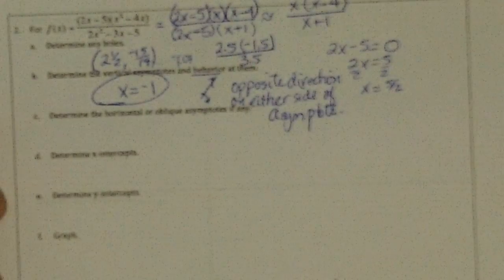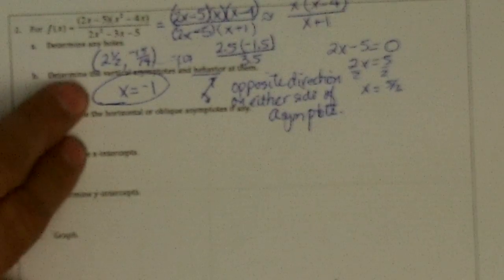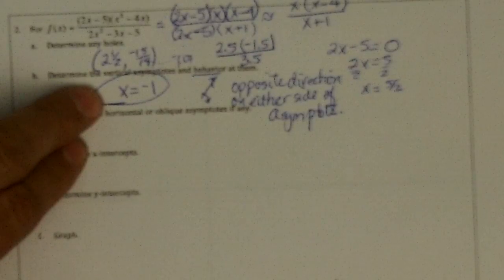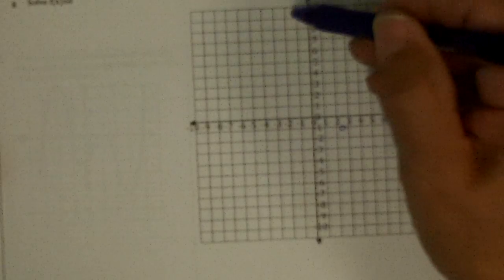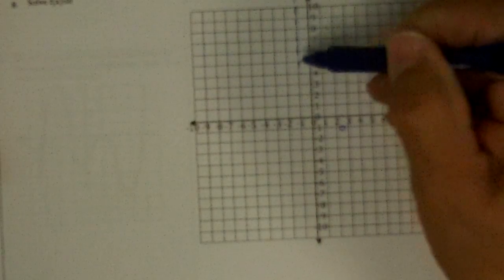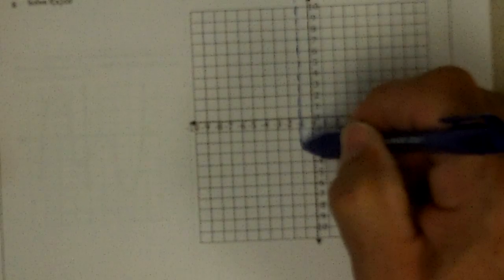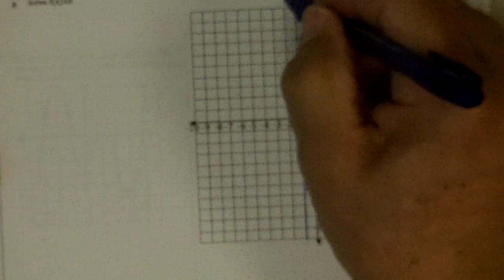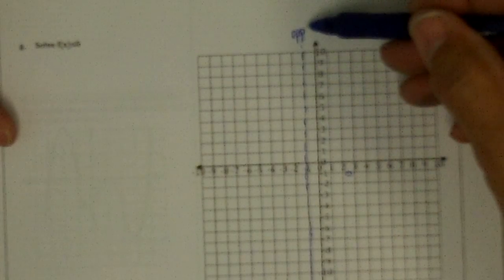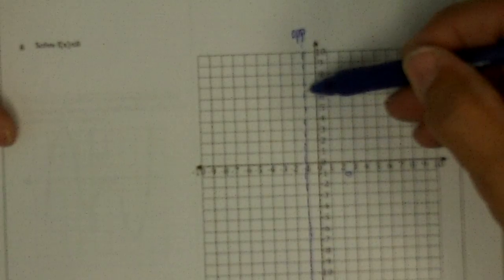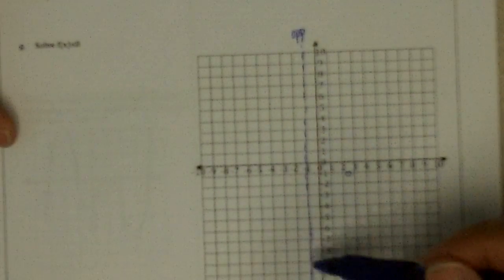Okay. And so now I'm going to put the asymptote on the graph. And that's at x equal minus 1. So I'm going to come down here and put the asymptote on here. And I'll write up here it goes on opposite sides of it. So if it takes off to positive infinity on the positive side, then it'll go to negative infinity on the negative, or vice versa. Okay, let's continue.